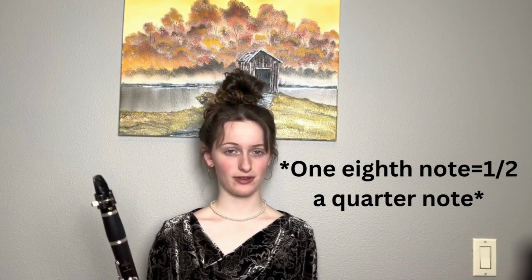Pretty simple, right? The 8th note has a shaded in note head, a stem, and a little flag attached to the end. 8th notes can be written separately with a flag at the end, or they can be written together with a beam connecting them. The 8th note equals half of a beat, or half of a quarter note. So if these are quarter notes, these are 8th notes. Quarter note, quarter note, quarter note, quarter note, 8th note, 8th note, 8th note, 8th note. So it's just half the length of a quarter note.